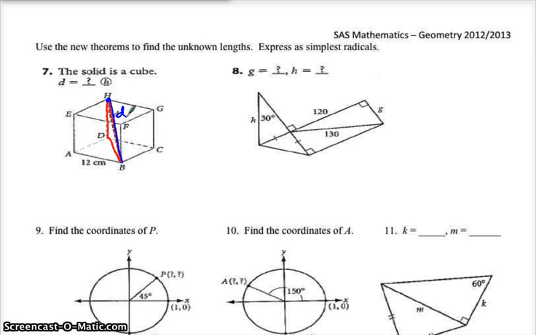What we do know is that this is a cube, so if this is 12, that means this is 12, right? Which also means this is 12, and this is 12, and this is 12, and we go all the way around. So if this is 12, that means these two are equal. And if it's a cube, then that means we have 90 degree angles everywhere in this diagram, right? So this is a 90 degree angle across the floor.